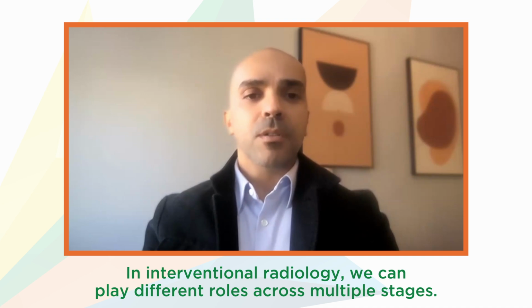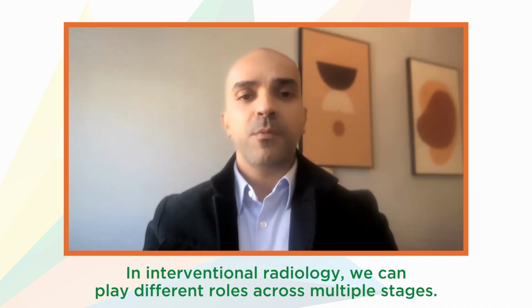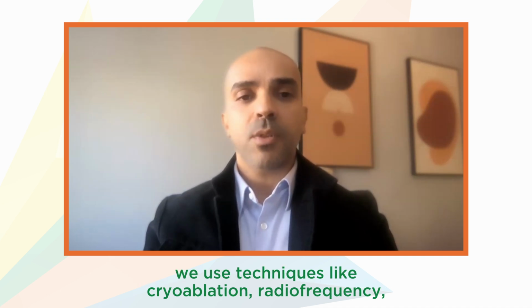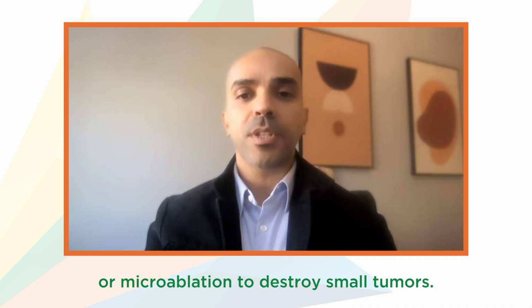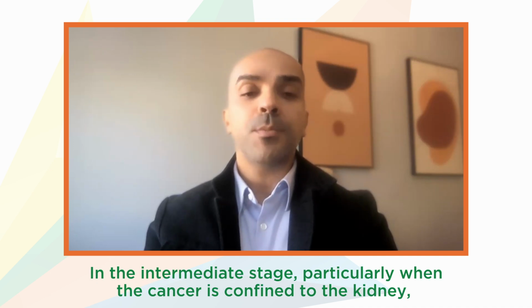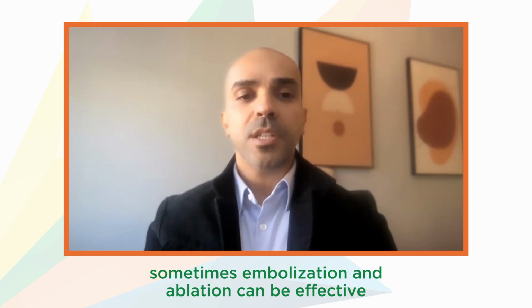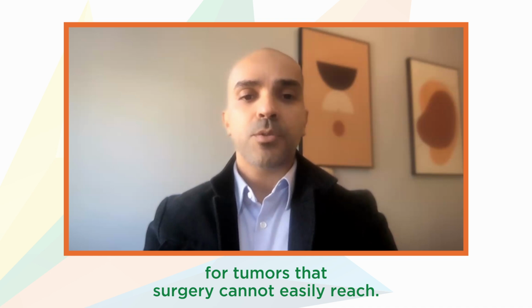In interventional radiology, we can play different roles across multiple stages. In the early stage of kidney cancer, we use techniques like cryoablation, radiofrequency, or microwave ablation to destroy small tumors. In the intermediate stage, particularly when the cancer is confined to the kidney, sometimes embolization and ablation can be effective for tumors that surgery cannot easily reach.